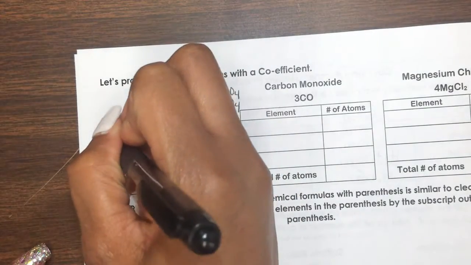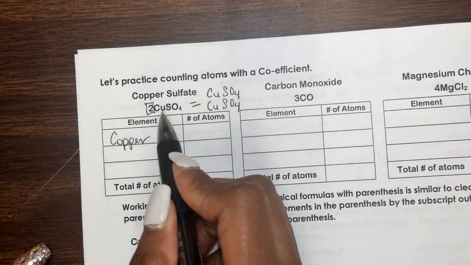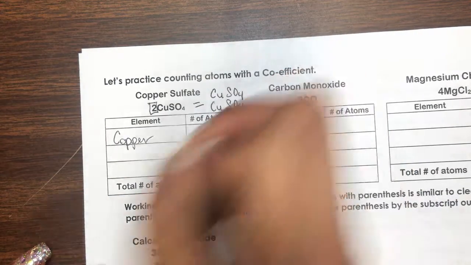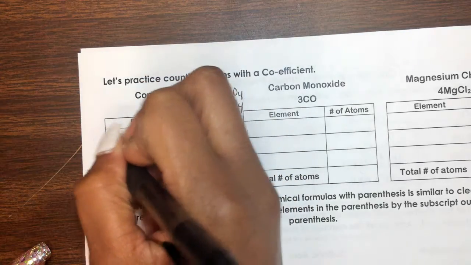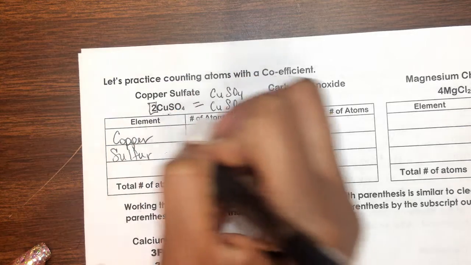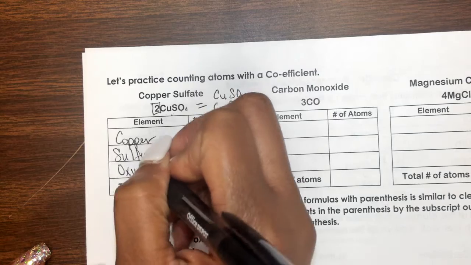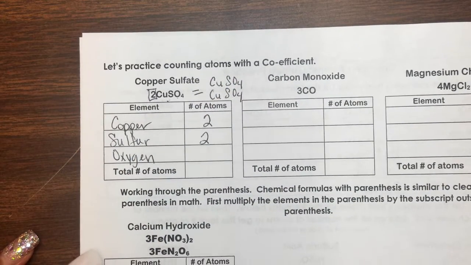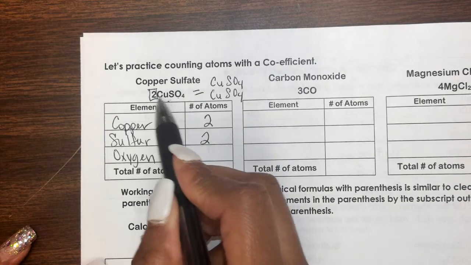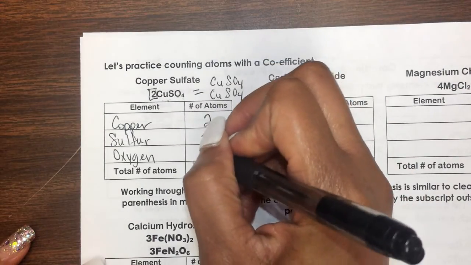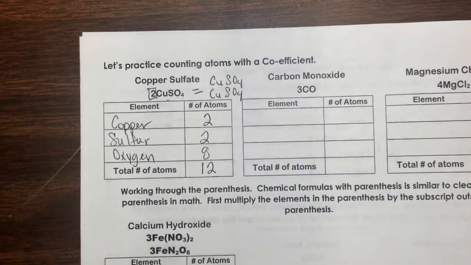So of copper, I'm only going to have 2 because I don't have any subscripts. So that would be 2 times 1, which is 2. Sulfur, same thing. There's just 2 sulfur. And then for oxygen, now here's where it gets a little different. You have to multiply coefficients and subscripts in order to get the number of atoms. So 2 times 4 means I have 8 oxygen. And that would be 12 total atoms. Okay?